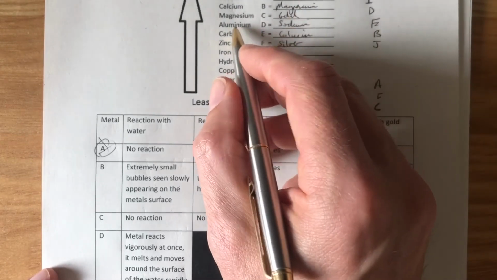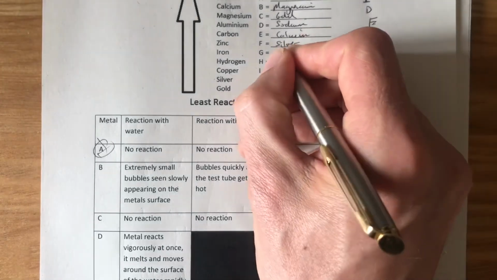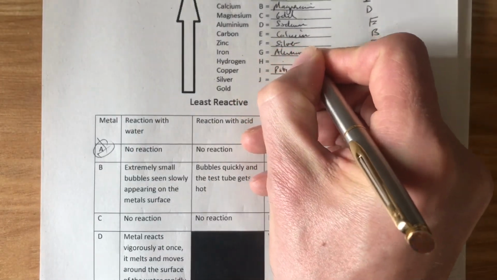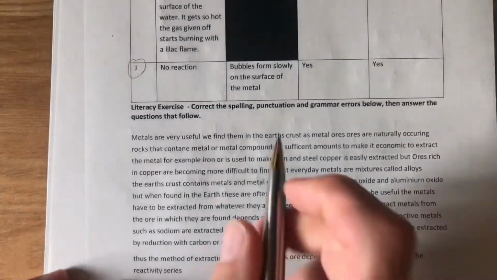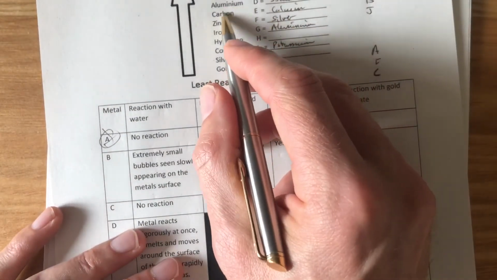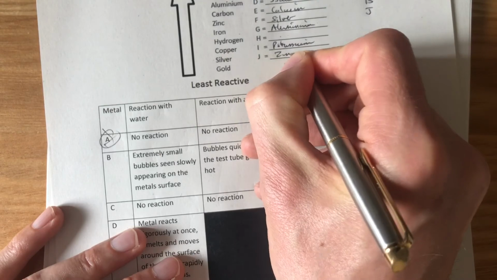So aluminium is going to be, what did we say? We said G, didn't we? Aluminium. Therefore, J comes next. Bubbles form slowly, so J is going to be after aluminium. Well, carbon's not a metal, so zinc. So zinc.